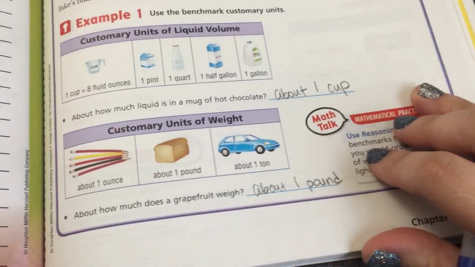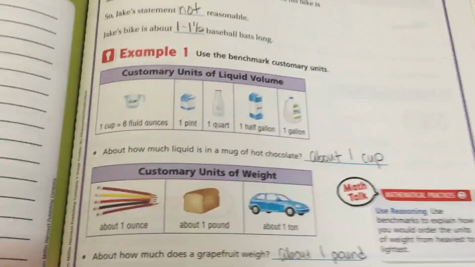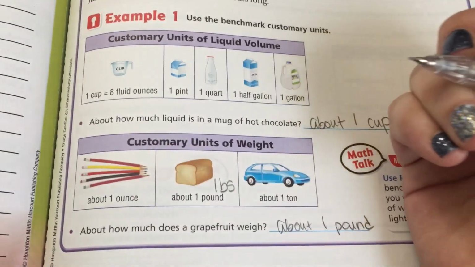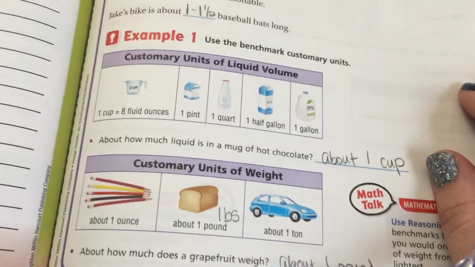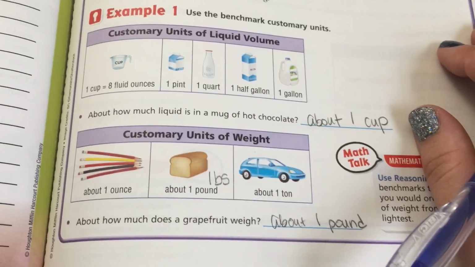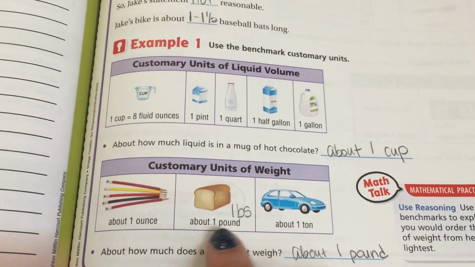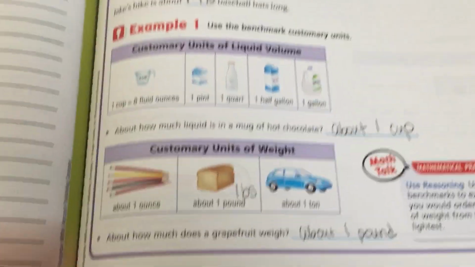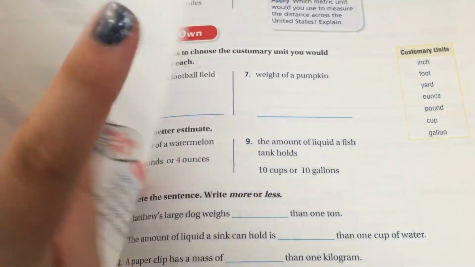Also, a weird thing about pounds, you might want to put this on your chart. Sometimes you'll see pounds written like this: LBS. That's the abbreviation for pounds. It's kind of a weird thing because I'm honestly not really sure why it's LBS when none of those letters appear in that word, but it is what sometimes you'll see. Okay.